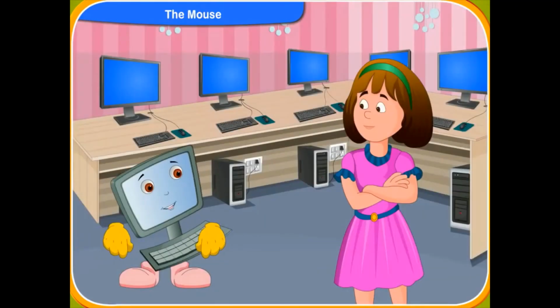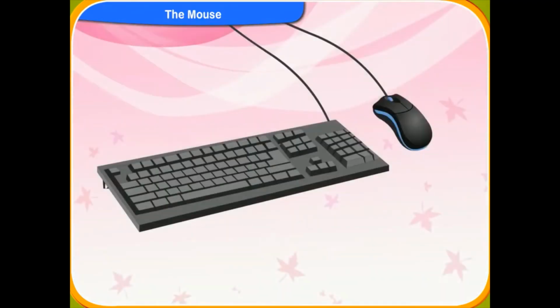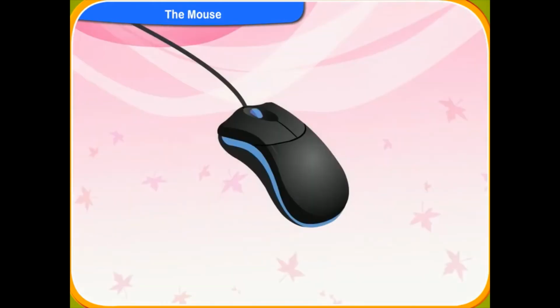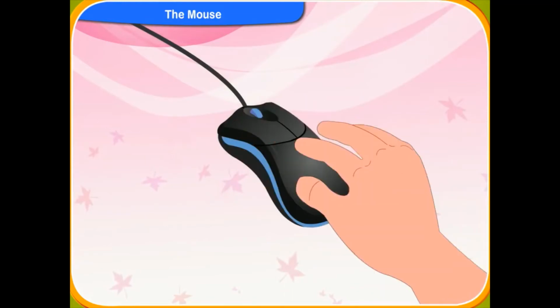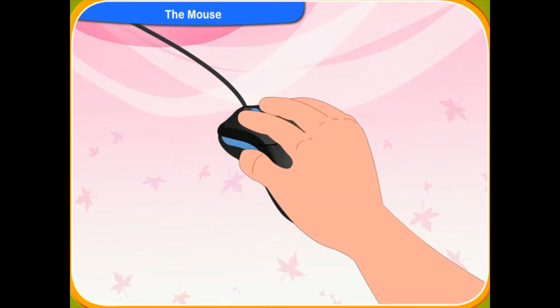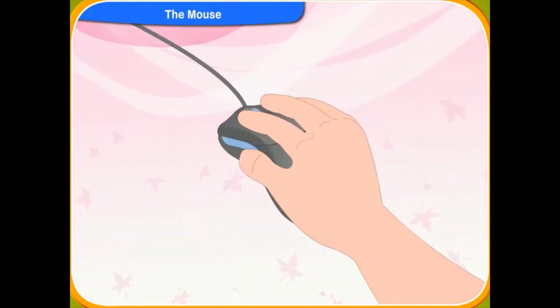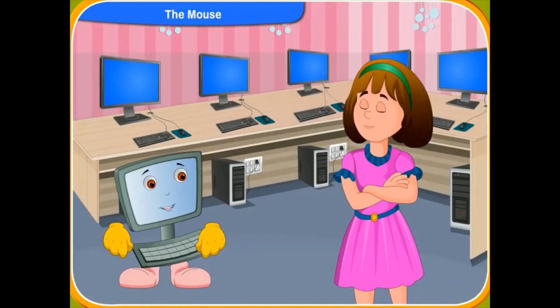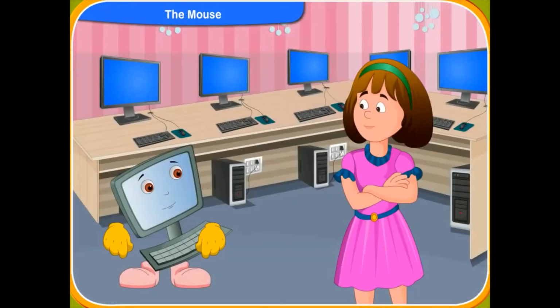Do you know there is a correct way to hold the mouse, Rennie? No, Clicko. Please tell me. First, position the mouse on the right side of the keyboard. Then, place your right hand's index finger on the left button of the mouse. Put your right hand's middle finger on the right button of the mouse. Keep your palm on the back side of the mouse. By following these steps, you will be able to move the mouse much better. Thank you for the tips, Clicko. Rennie, do you know what clicking means on a computer?